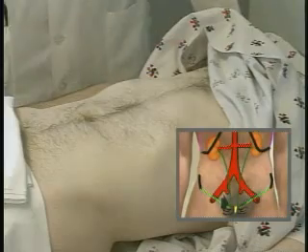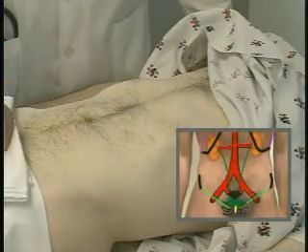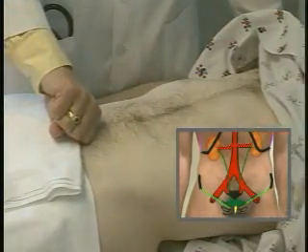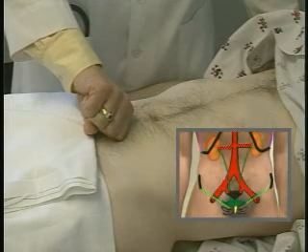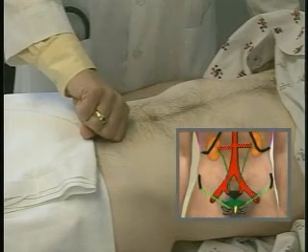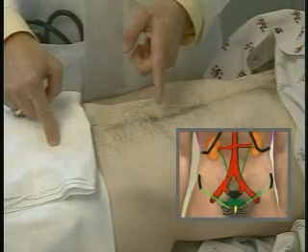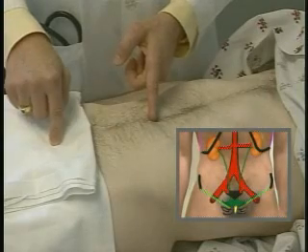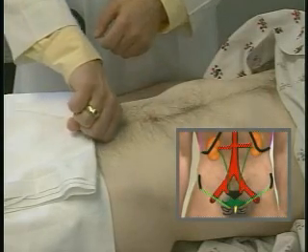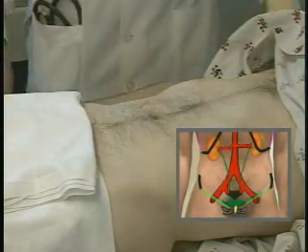However, as the bladder distends with urine, it becomes dome-shaped and can rise up above the level of the pubic bone towards the umbilicus. Normally, it does not get above a halfway point between the symphysis pubis and the umbilicus, but in pathologic conditions, that can extend all the way up to the level of the umbilicus.